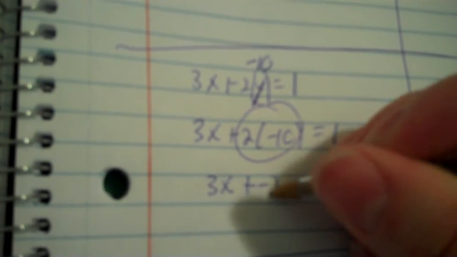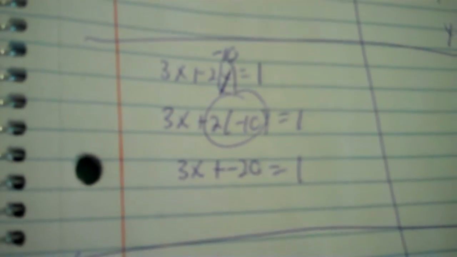3x plus 2y equals 1. And we have our answer for y, so I get rid of that, and it's -10. So we have 3x plus 2 times -10 equals 1. 2 times -10 is -20, so I have 3x plus -20, or minus 20, equals 1. Then I add 20: 3x equals 21, divide by 3, and x equals 7. So 7, -10 is a solution to that system.